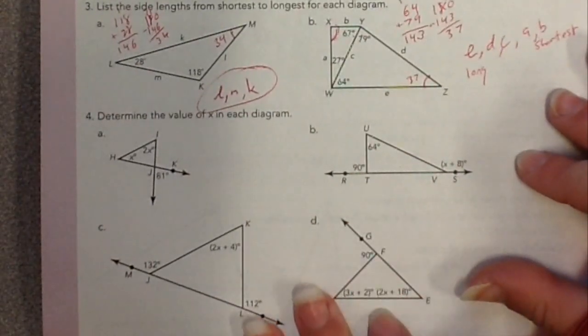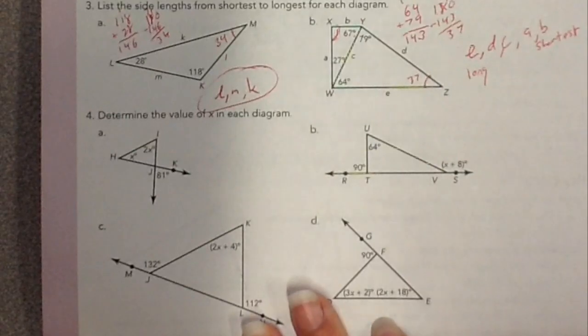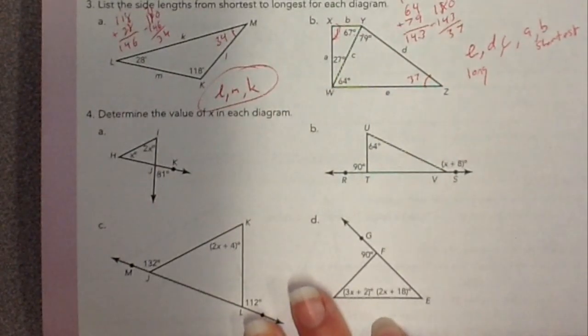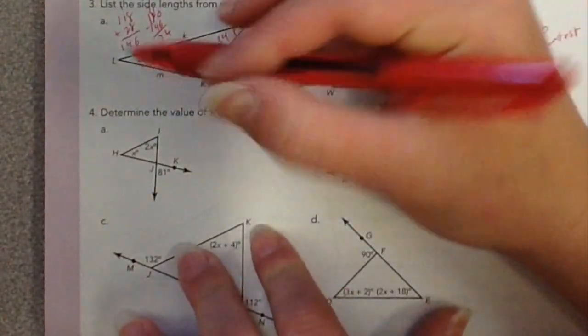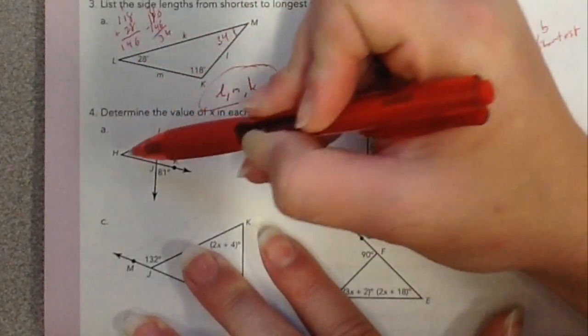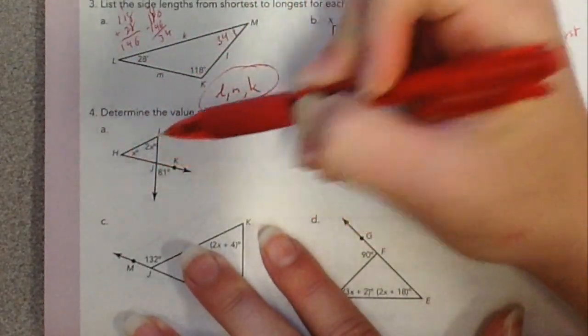Alright, number 4, determine the value of x in each diagram. So all of these, we're just solving for an unknown with the added caveat that we're using those internal angles as well. So looking at A first, we have this triangle right here.